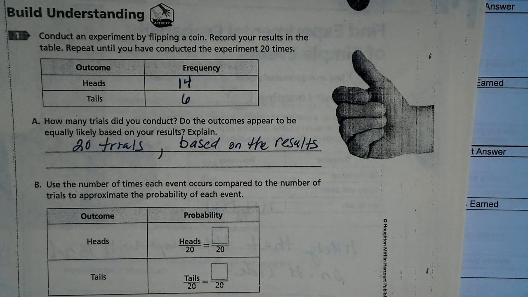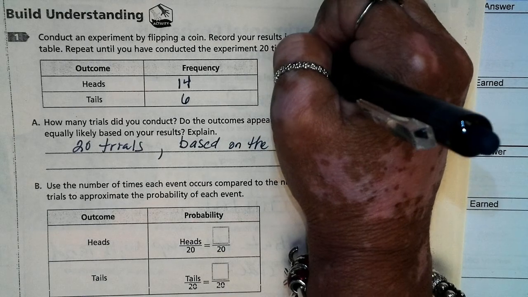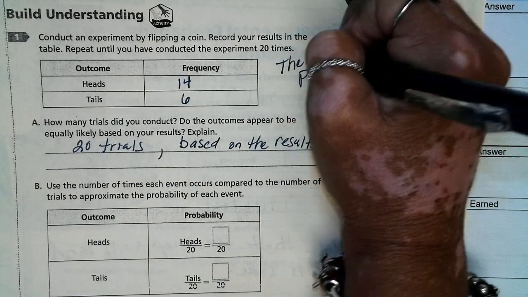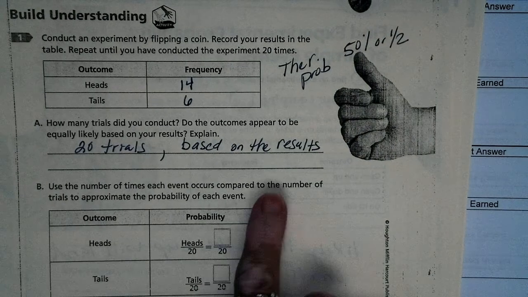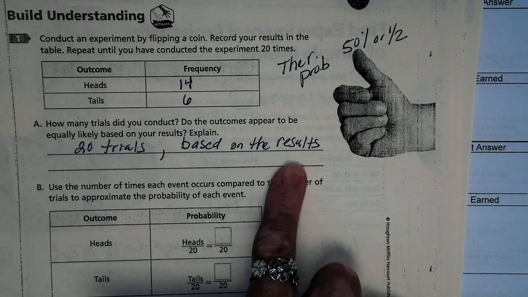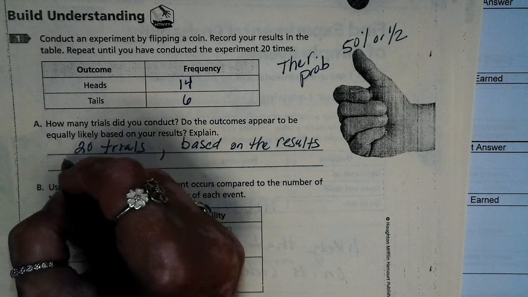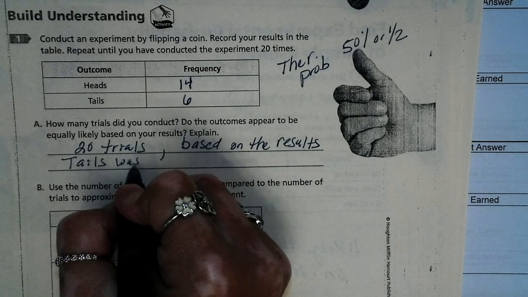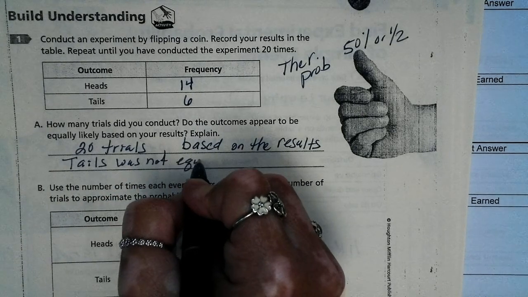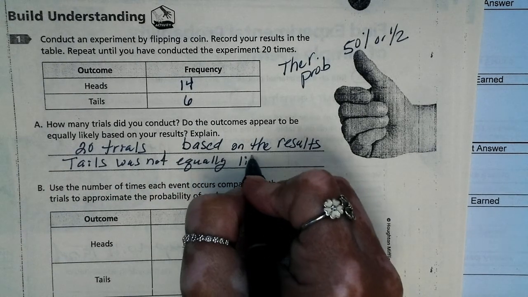Now, if we're talking theoretical probability, we should have had half and half, right? 50-50. Because you have a 50-50 chance of flipping a head or a tail. So theoretical probability should have been 50% or half. But based on the results, tails was not equally likely.